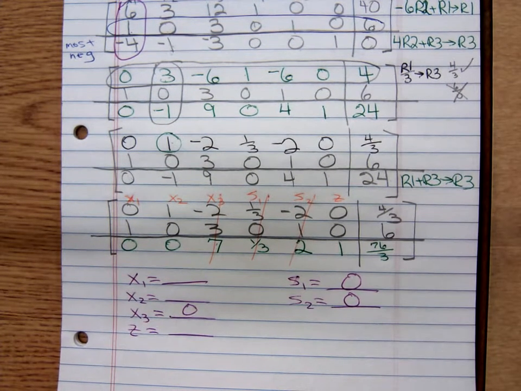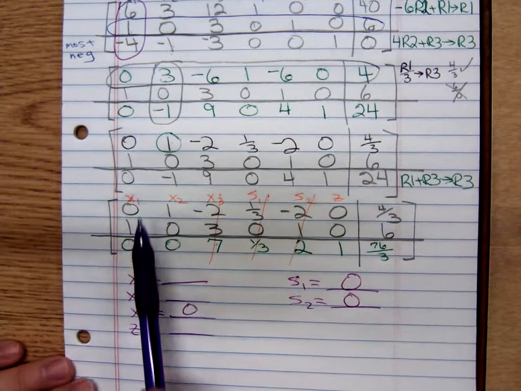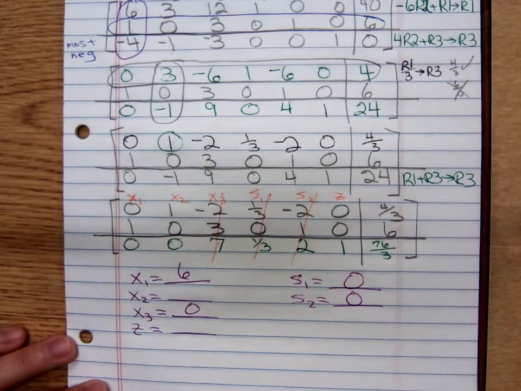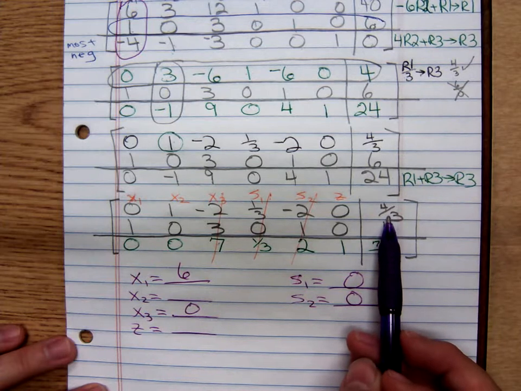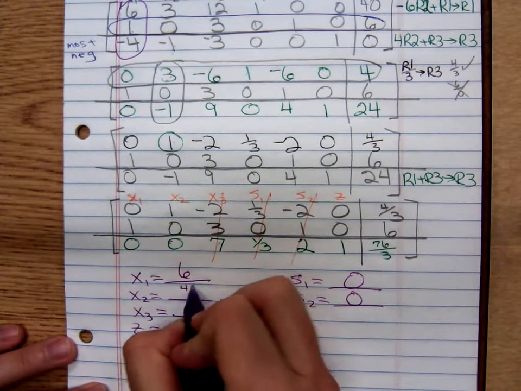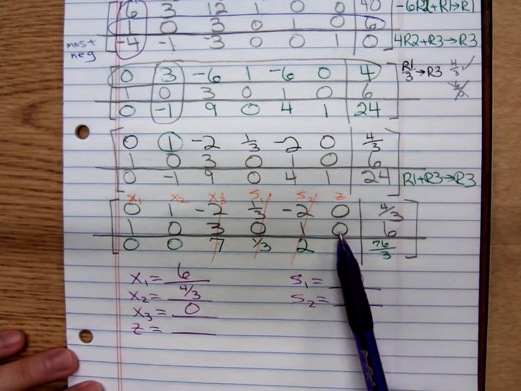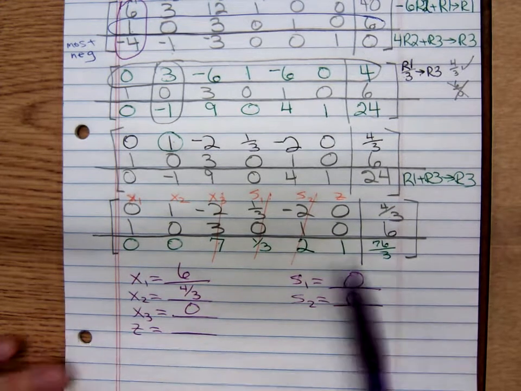The remaining values can be read from the numbers in the last column. X sub 1, you go down to the 1, you move across, so X sub 1 is 6. X sub 2, you go down to the 1, move across, X sub 2 is 4/3. And the all-important Z value, the biggest that Z can ever be subject to the constraints of this problem, is 76/3.